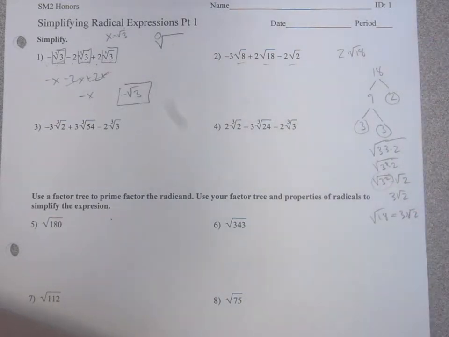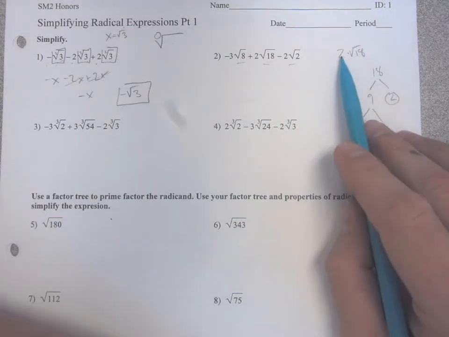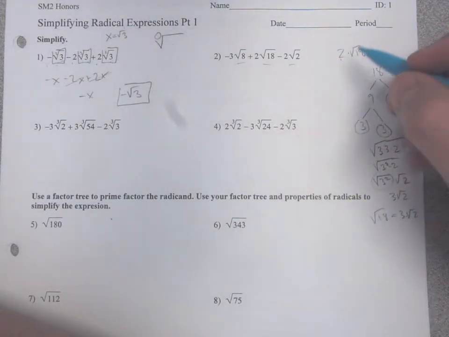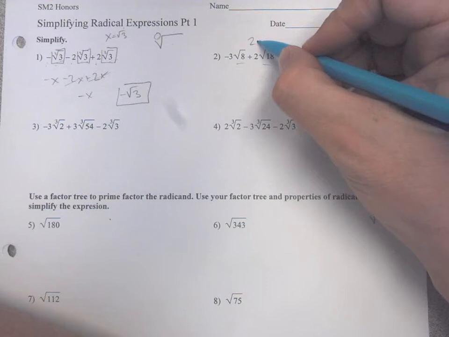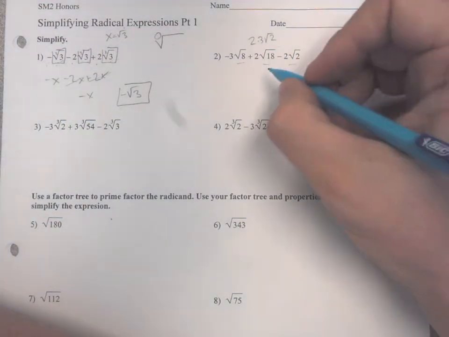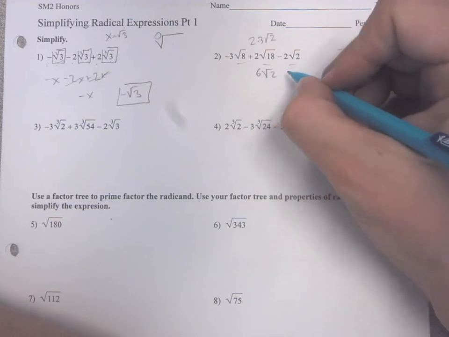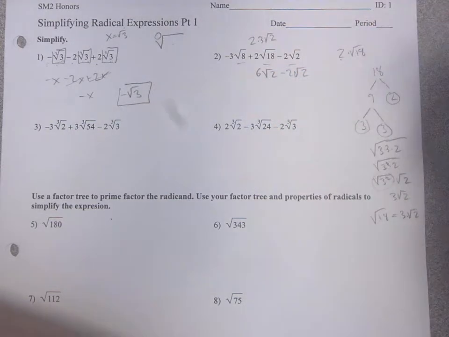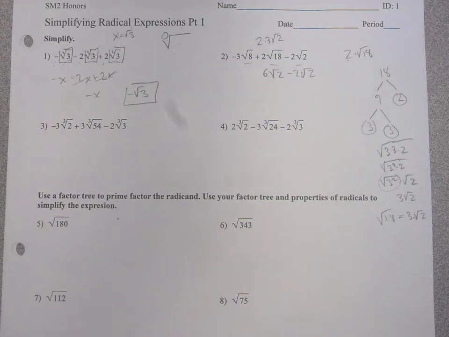That's the simplified version. But remember up here we had a 2 multiplying it. So this is actually a 2 times a 3 times the square root of 2. So altogether that's going to be 6 times the square root of 2. And now you'll notice that we do have like radicals. So the first step we want to do here is simplify all of the radicals as much as possible to see if we actually do have like radicals, or kind of like terms.